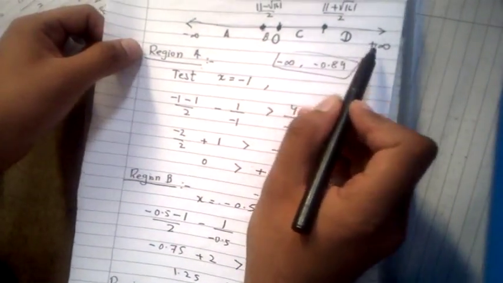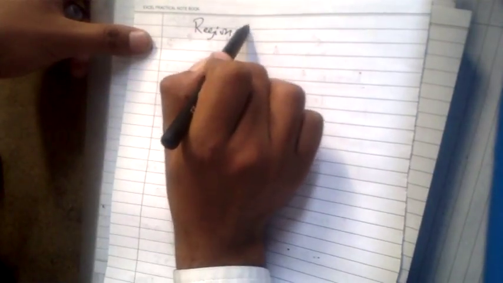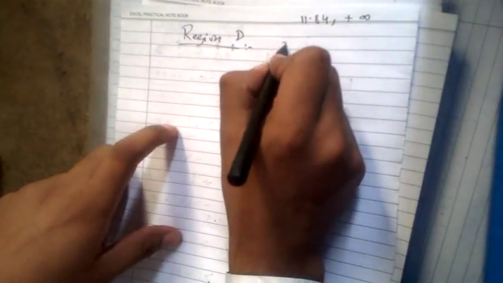Now we will seek the final region, that is region D. The region D is from this point to infinity, that is 11.84 to infinity. Region D starts from 11.84 and ends at positive infinity, that is, it never ends. One of the points is, for example, x is equal to 15.